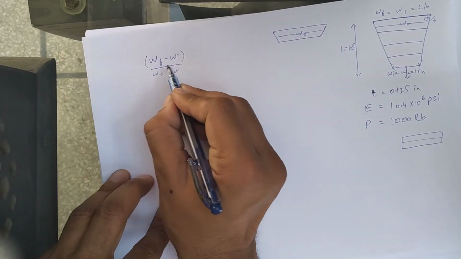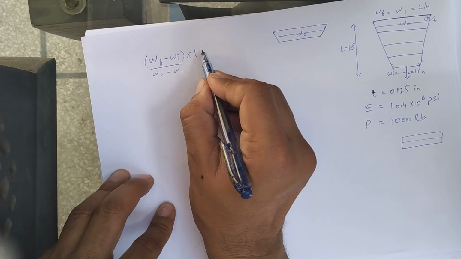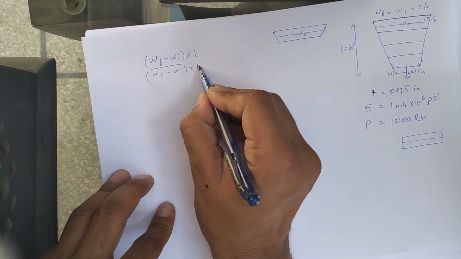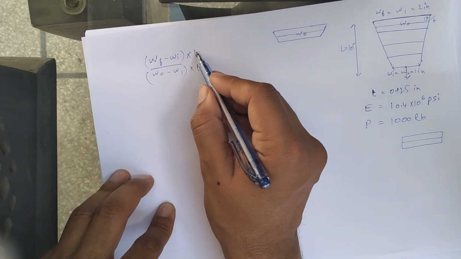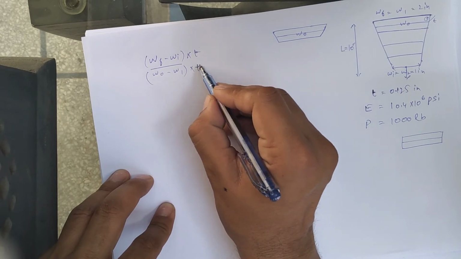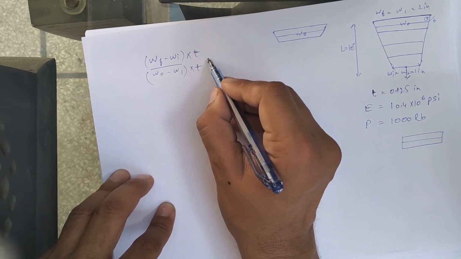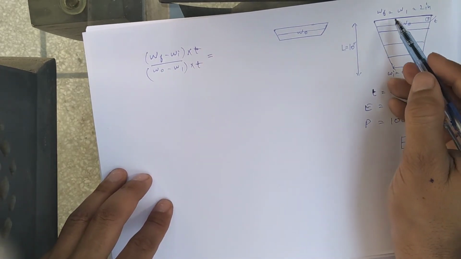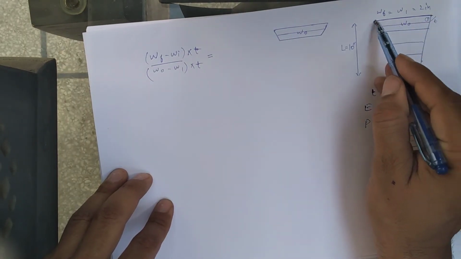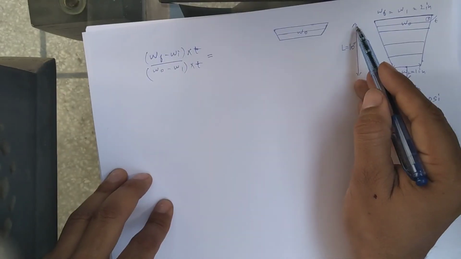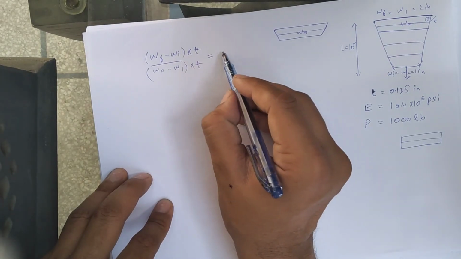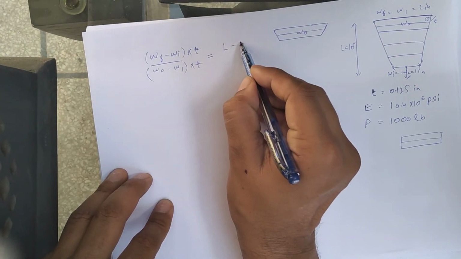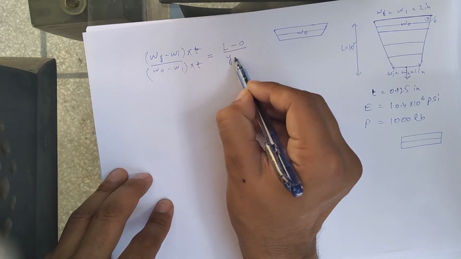Because it's area, we will multiply this width by the thickness, right? They can be cancelled out, so it should not be a problem for you. So we can relate the length in this direction to the length in this direction. That will be equal to L minus 0 over y minus 0.